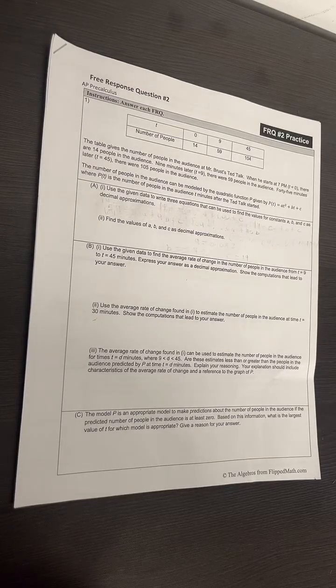The table gives the number of people in the audience at Ms. Bart's TED Talk. When he starts at 7 p.m., T equals 0. There are 14 people in the audience. 9 minutes later, T equals 9. There were 59 people in the audience. 45 minutes later, T equals 45. There were 105 people in the audience.